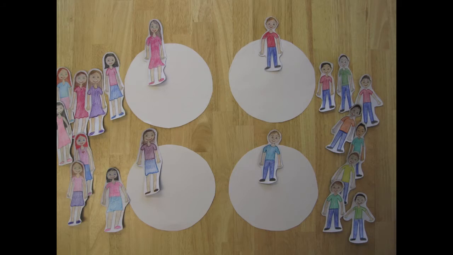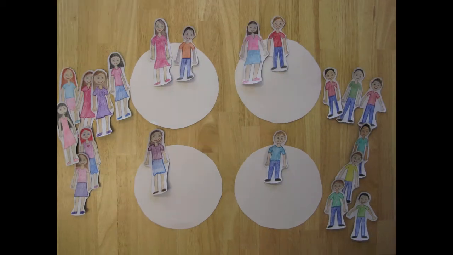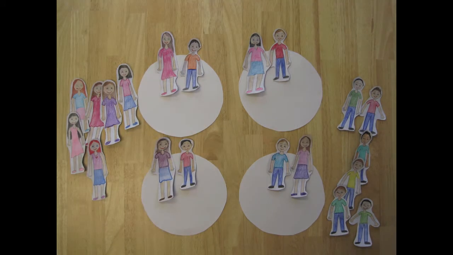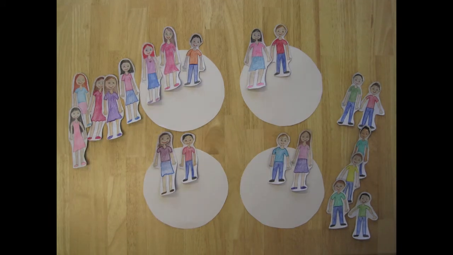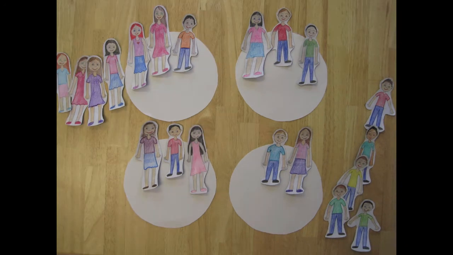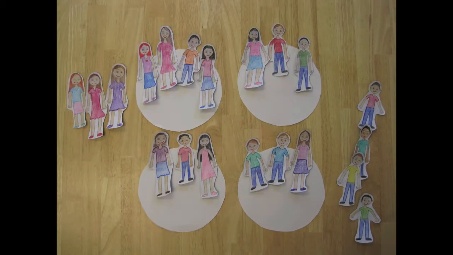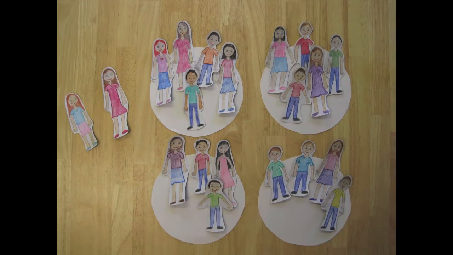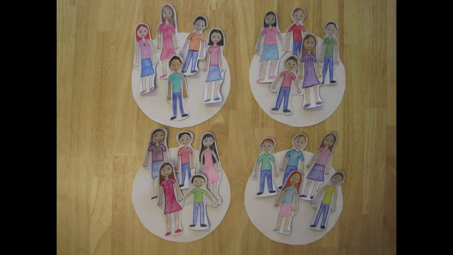So since we know that there needs to be 5 in each group, start filling up the students in each group until there's 5 in each one. Now we can see that 4 groups of 5 equals 20 students total.